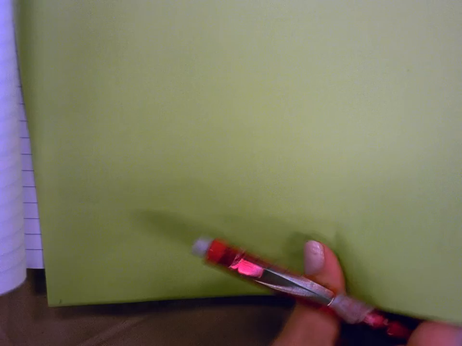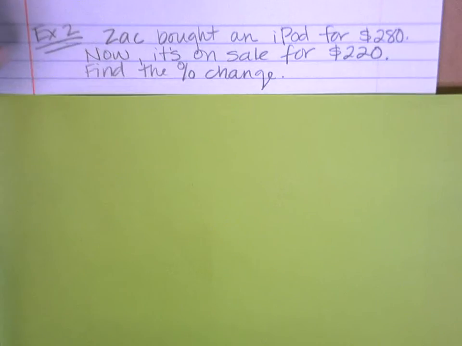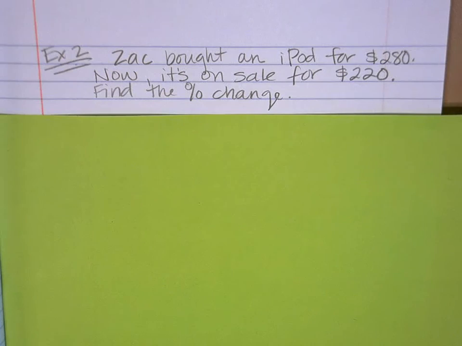All right. Now this one is real life. I wrote this problem last night too. It's about Zach. Wait, did you spell Z-A-C? Yeah. All right. Zach bought an iPod for $280. Now it's on sale for $220. Find the percent of change. Sorry, Zach. You got ripped off. Maybe you can take it back.